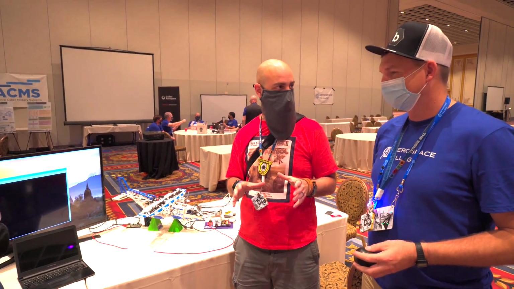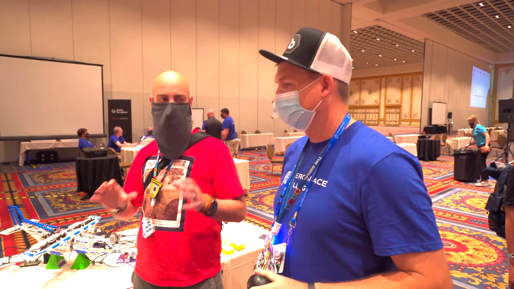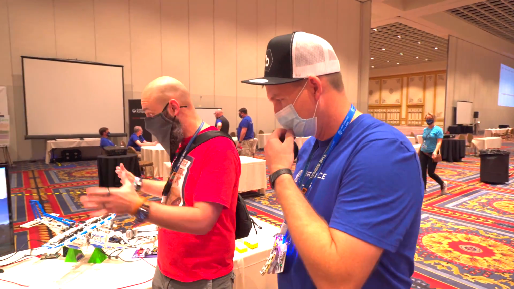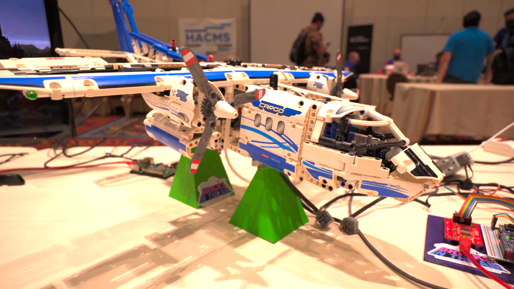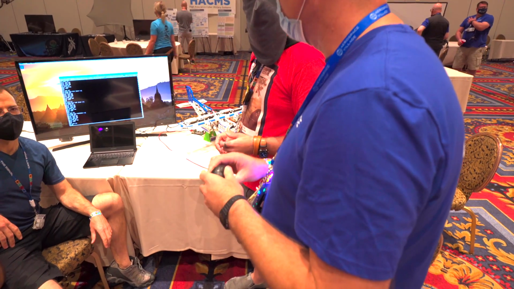Here at the Aerospace Village, and this is the Bricks in the Air. So, can you explain what it is? Absolutely. So we've got Lego placeholder aircraft that are our bricks in the air for the aerospace field.